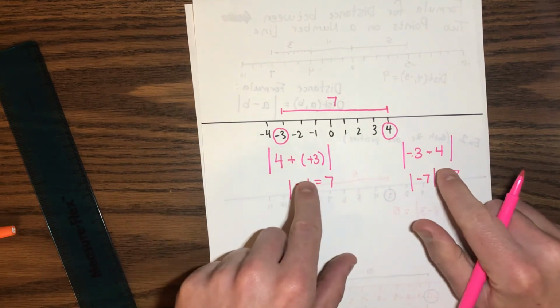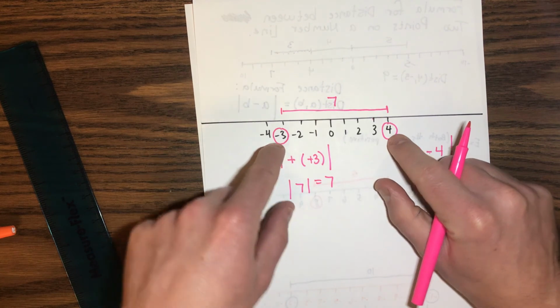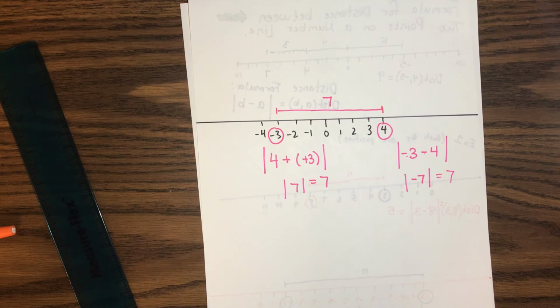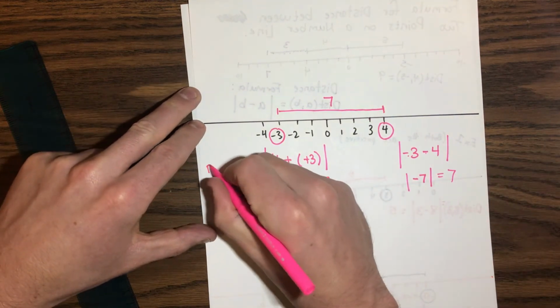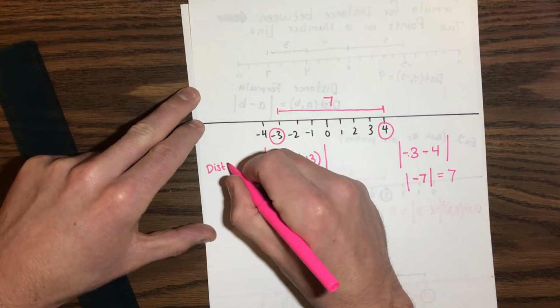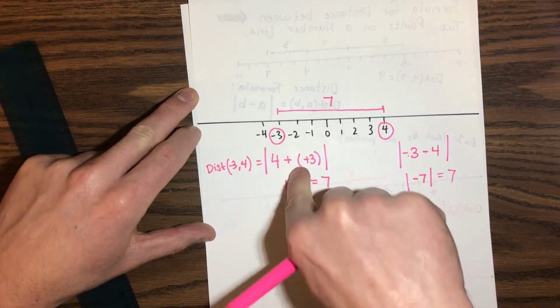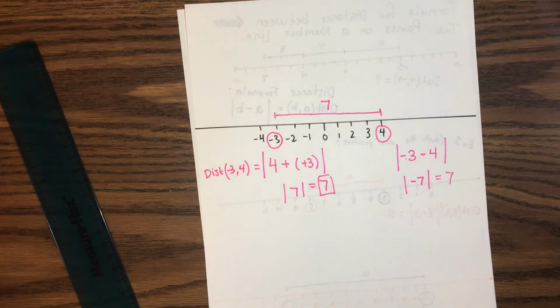So whether you decided to do it as negative 3 minus 4 or 4 minus negative 3, putting those absolute value bars around your subtraction problem, I should say subtraction expression, not problem, makes sure that your answer turns out positive, which it always should. And so the way you would write this is the distance between negative 3 and 4 equals that. You get 7 as your answer. All right, so now you're supposed to make your own 3 examples, one where they're both positive, one where they're both negative, and one where one's positive and one's negative.